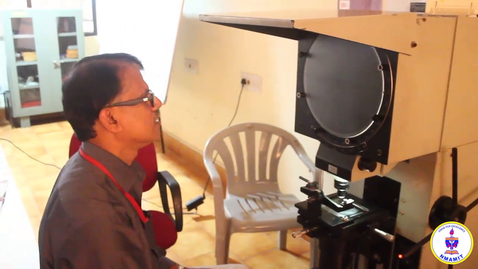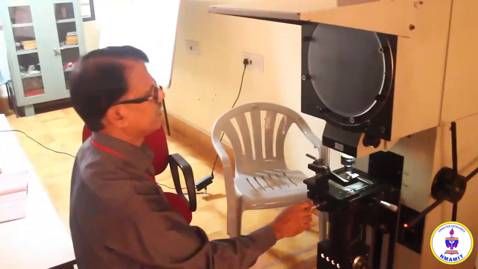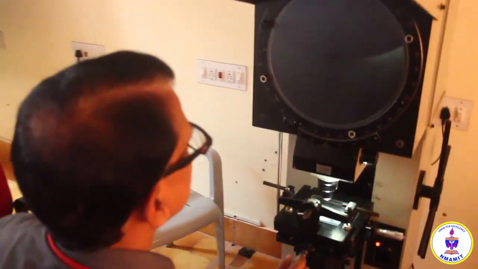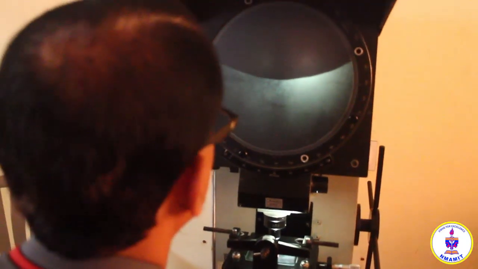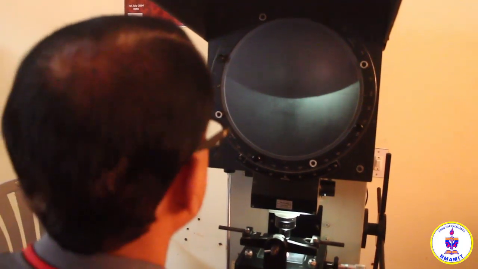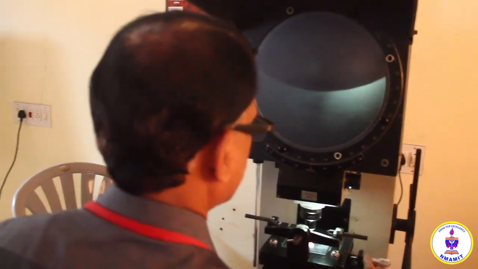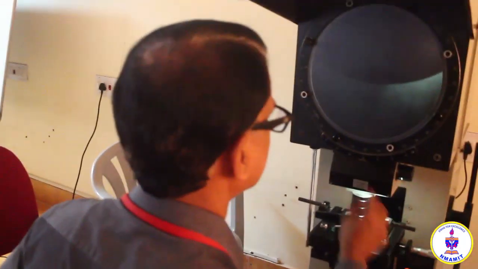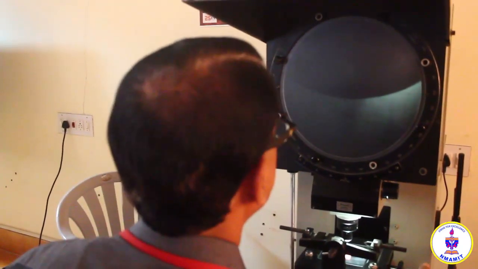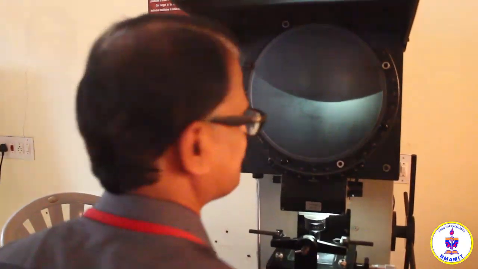And from the formula, R is A square by 8H plus H by 2, we can calculate the radius of the curvature. While making this measurement, the two important things to be remembered: the first reading must be taken tangential to the curve here, and then it is to be moved down to a distance such that the two extremities are within the range of the micrometer. The micrometer's range is only 25 millimeter here, so the depth chosen, or the specimen placed on the pallet, is such that when you move it horizontally, this must be within the range of the micrometer.